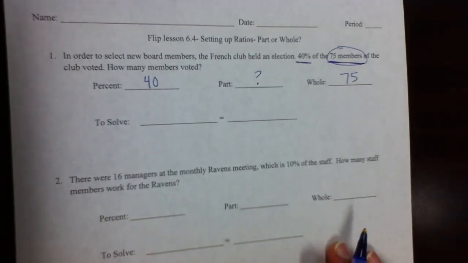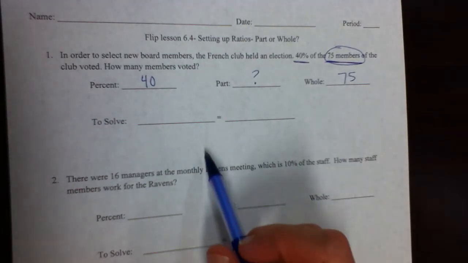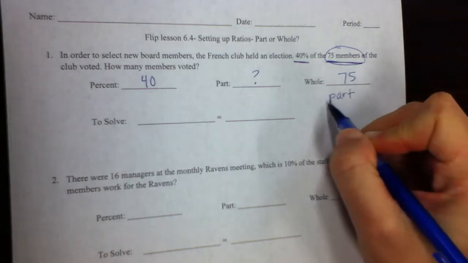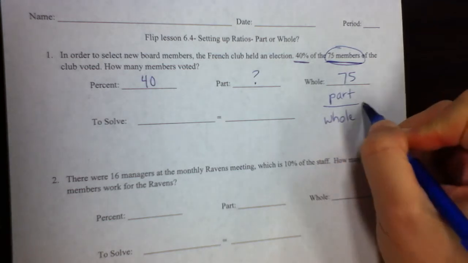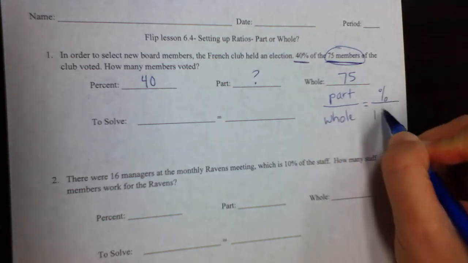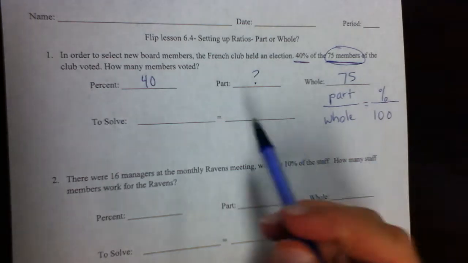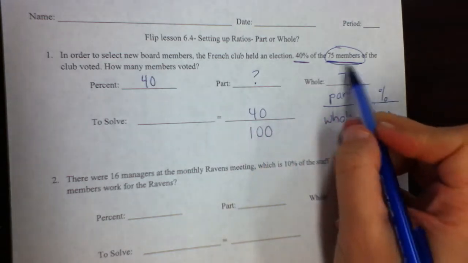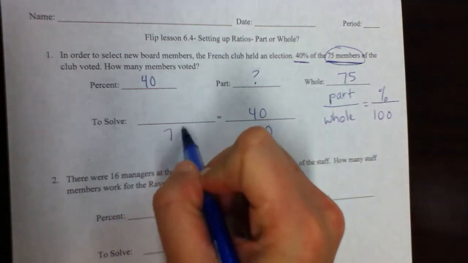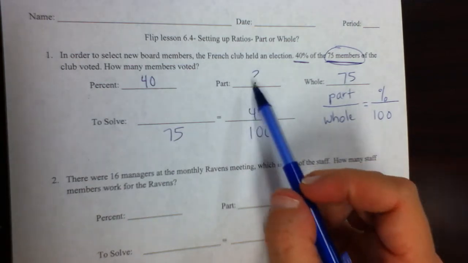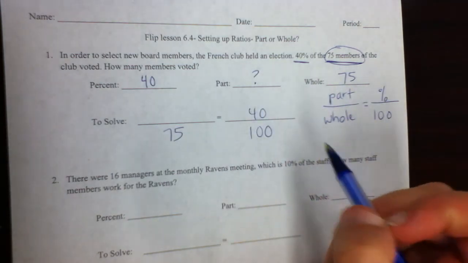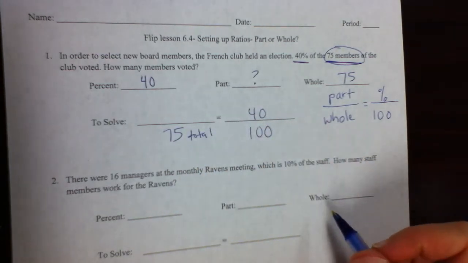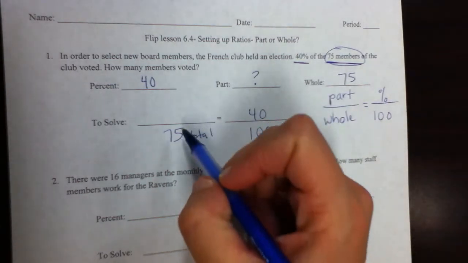Just like the last flip lesson, we're going to be creating equivalent ratios here. So this is going to be the part over the whole, and that will always equal the percent over 100. So we have identified what the percent is. It's 40. We have identified that the whole is 75, and we are missing the part. So we're going to go ahead and write down here also 75 total, because that's always going to be the whole piece, I should say.